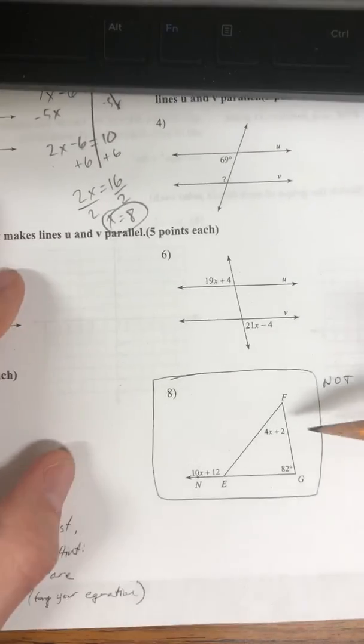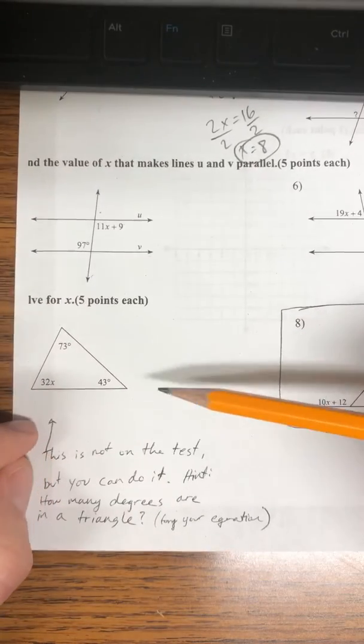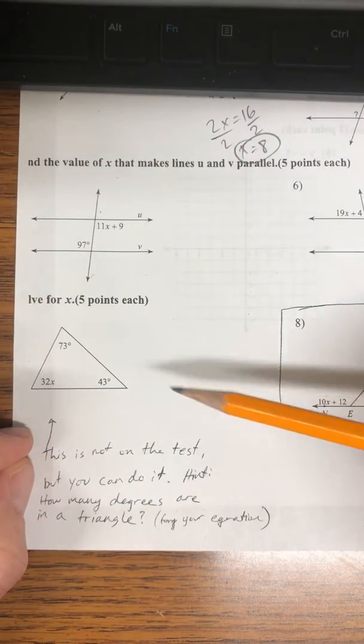Okay, this one is not on the test, don't worry about it. This one you should be able to do, but it's not on the test. I want you to think about it, challenge yourself. Flip over the back.